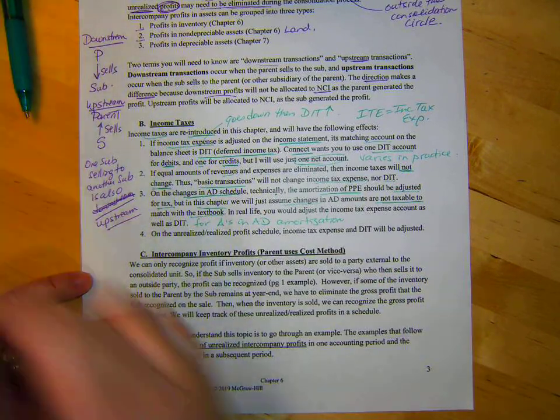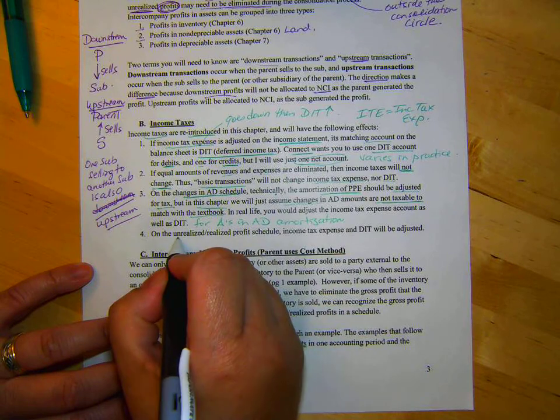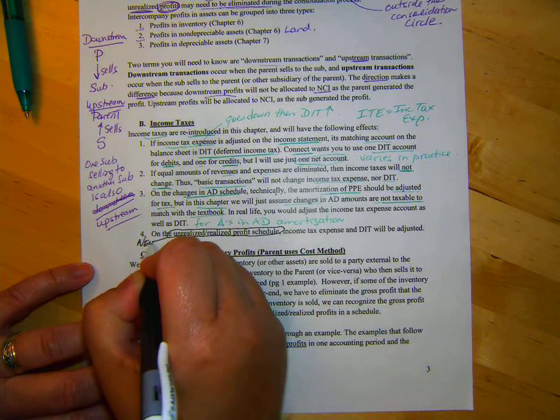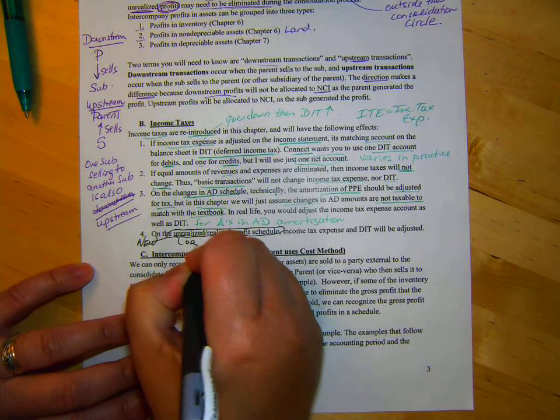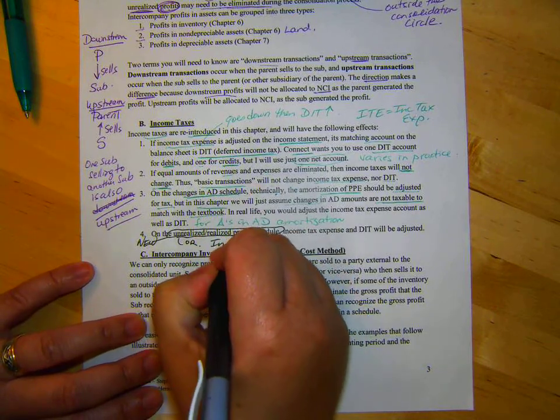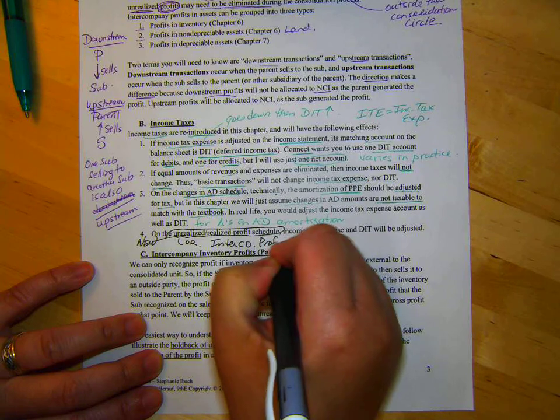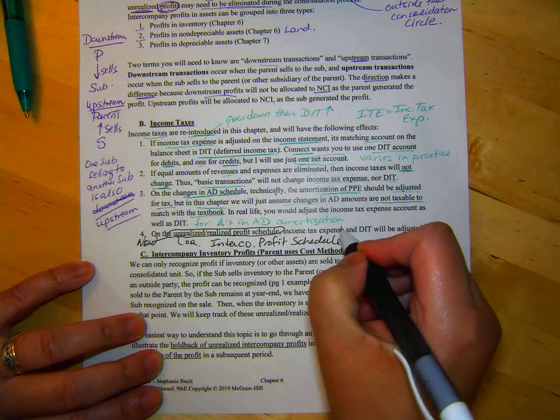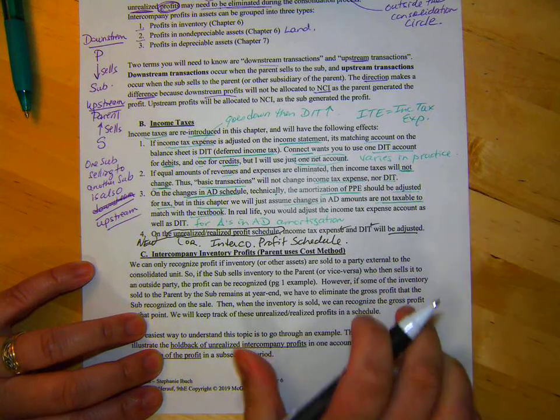Now, on the new schedule, unrealized, realized profit, it's also called the intercompany profit schedule. Income tax expense and DIT will be adjusted.